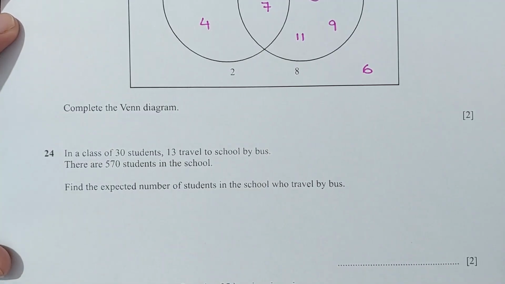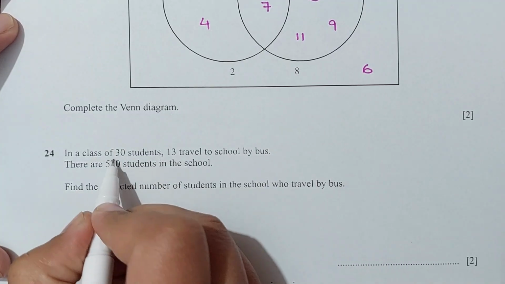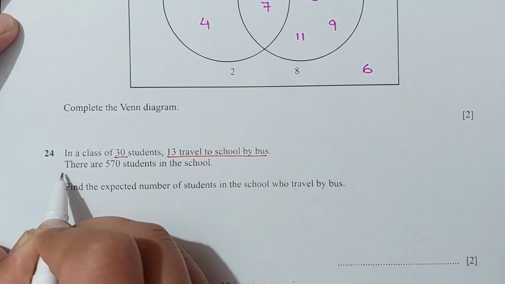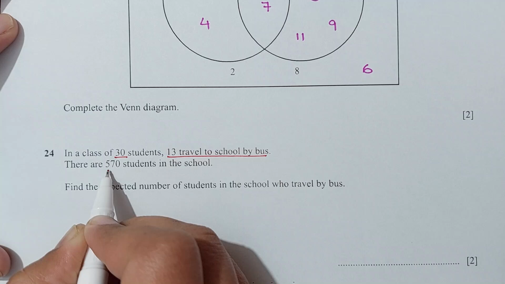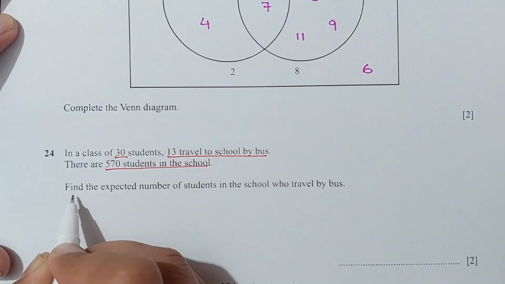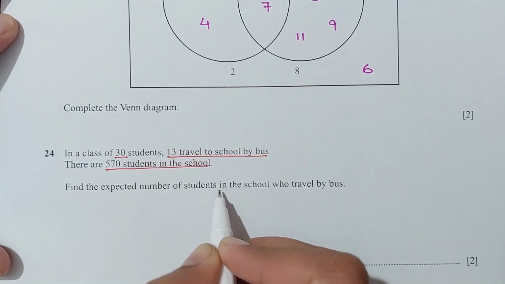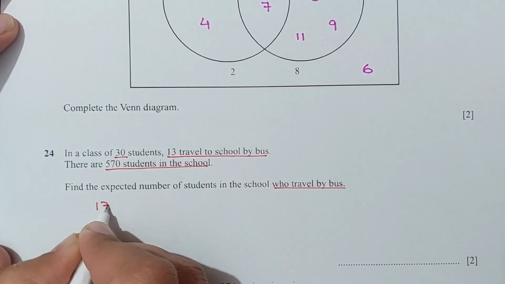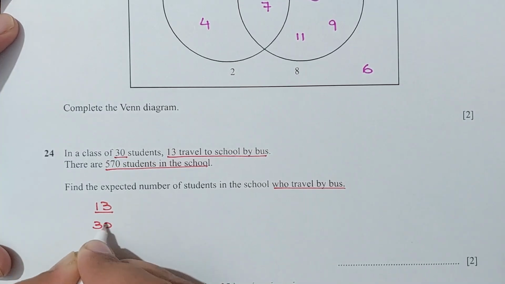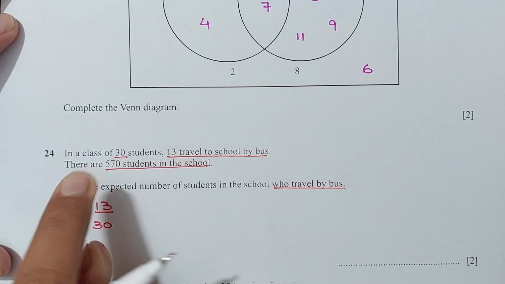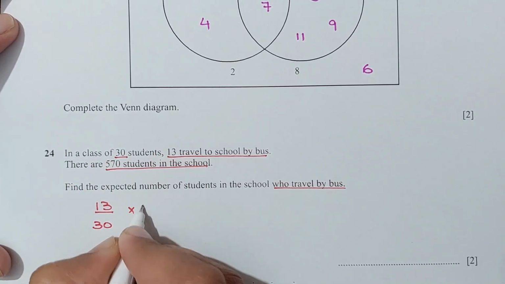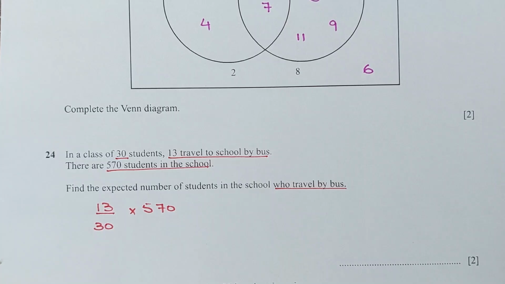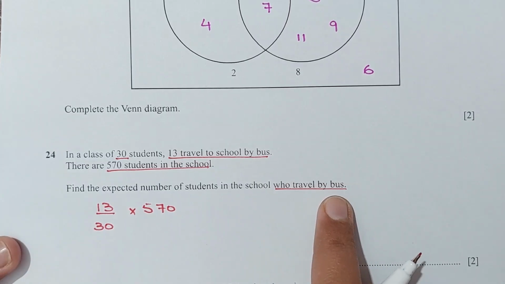Question number 24. In the class, 30 students, 13 travel to school by bus. There are 750 students in a school. Find the expected number of students in a school who travel by bus. 13 students traveled by bus out of 30 students, right? And we multiply by the total number of students, which is 750.